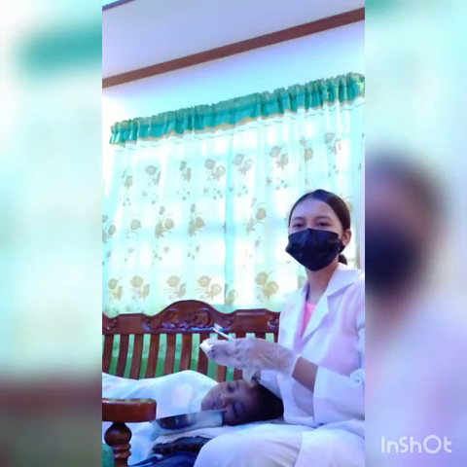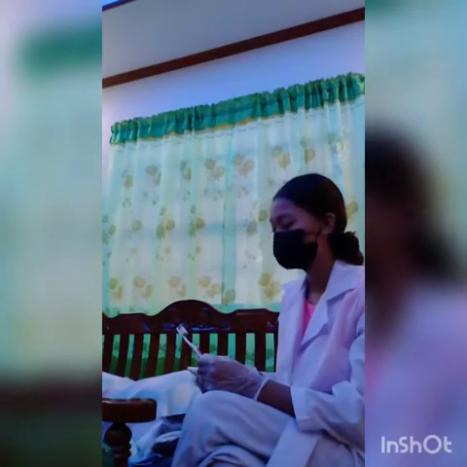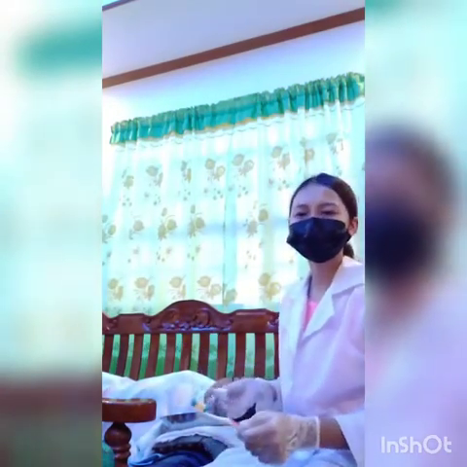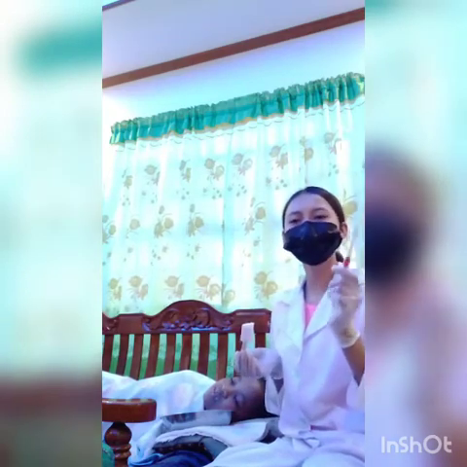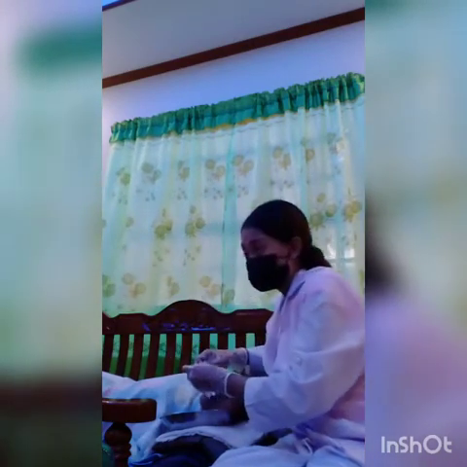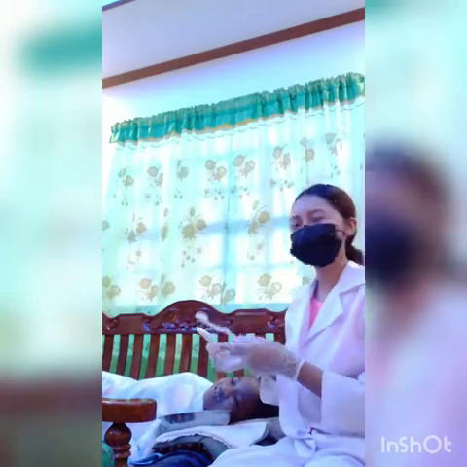And then after that is brush the biting surface of the back of the teeth, holding the toothbrush perpendicular to the teeth and brushing back and forth. And then after that is brush the patient's tongue.